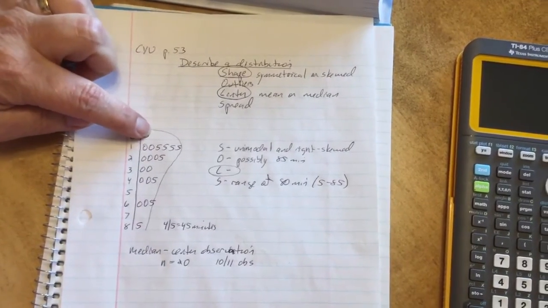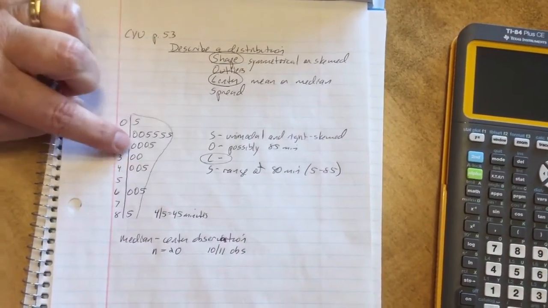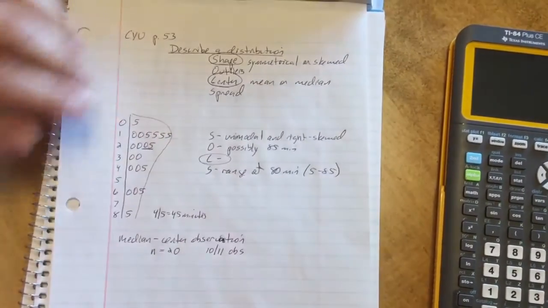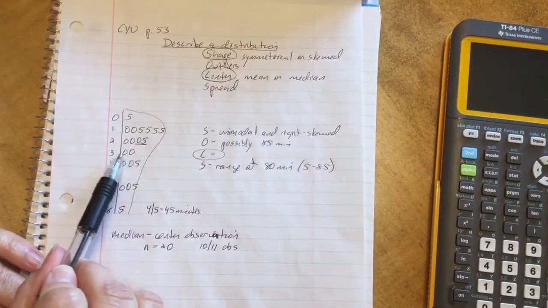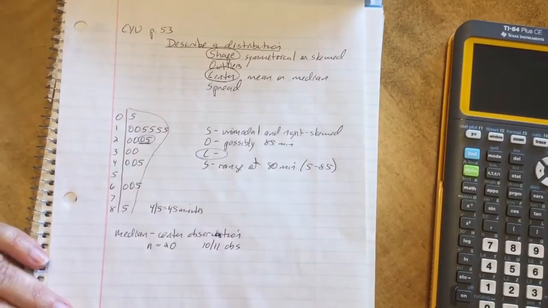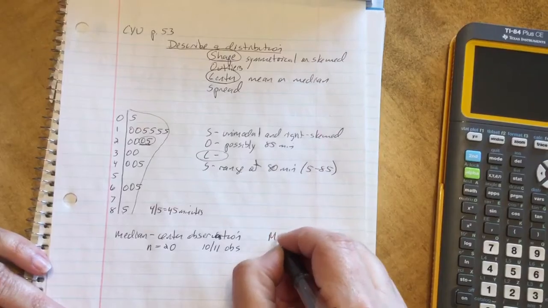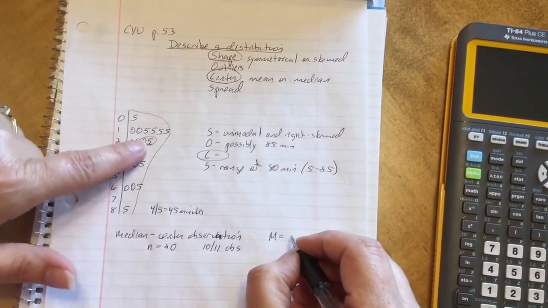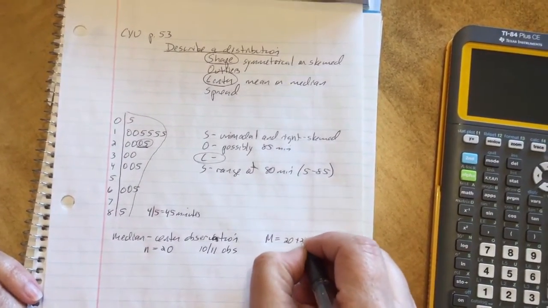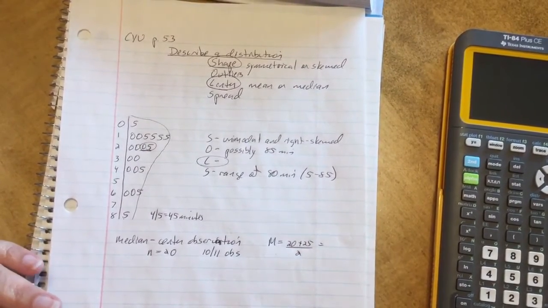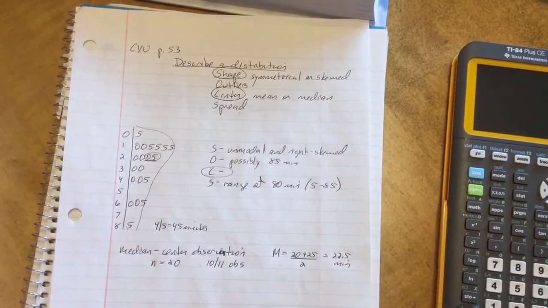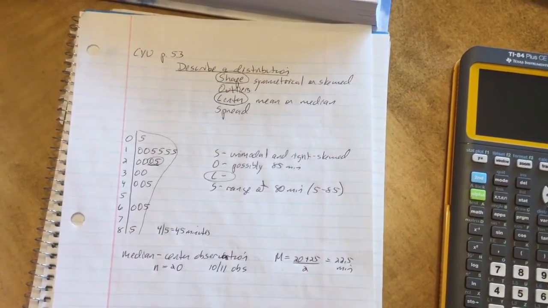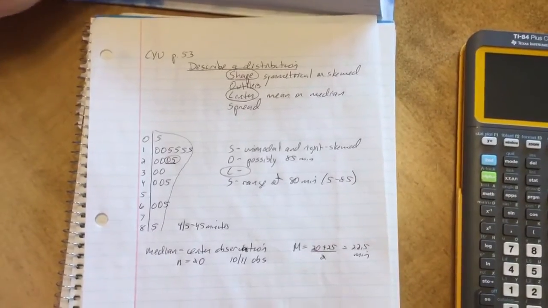If I count 1, 2, 3, 4, 5, 6, 7, 8, 9, 10, and 11, and I'm going to check it from the other end, 1, 2, 3, 4, 5, 6, 7, 8, 9, 10, 11. So these are my center observations. To calculate my median, I take 20 and 25, add them up and divide by 2. Sticking that in the calculator, we get 22.5 minutes, and we had already calculated that in our example from the previous page.